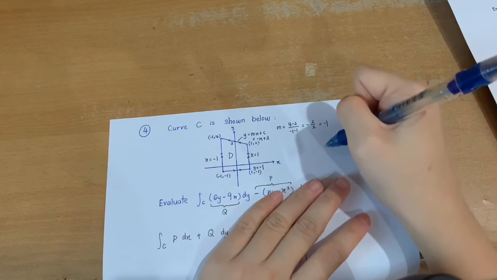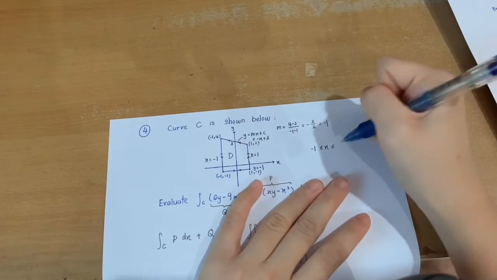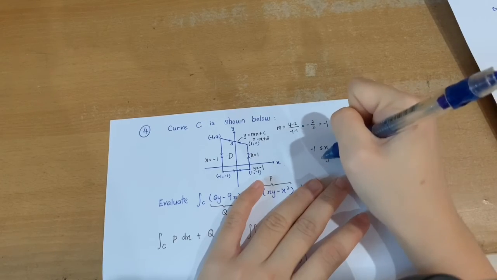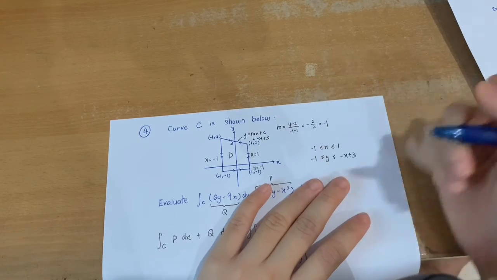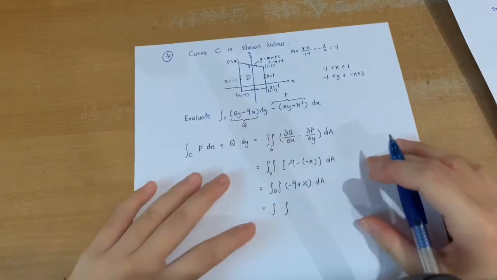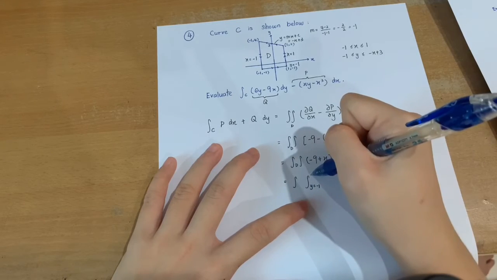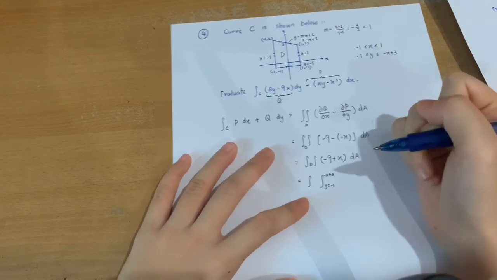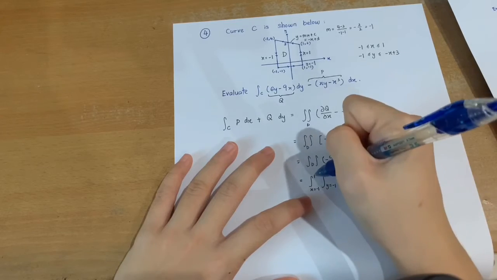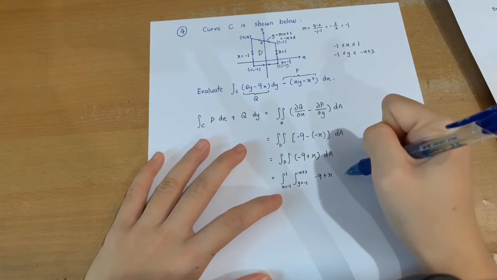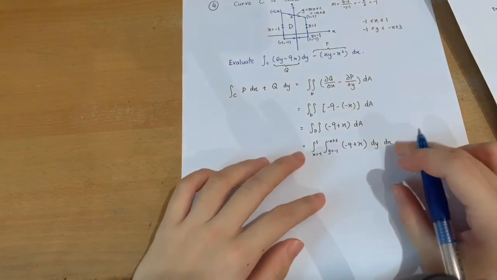So for the limits, x is from negative 1 to 1, and y is from negative 1 to negative x plus 3. This is the limit for the integration. I put the y first, negative 1 to the upper limit negative x plus 3, and for x from negative 1 to 1, dy dx. Okay, now we can solve the integration.